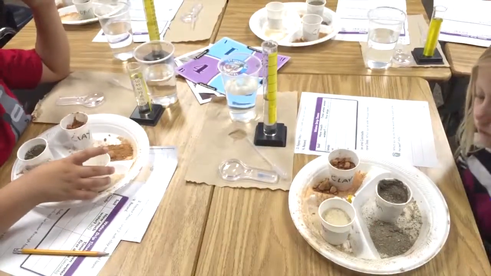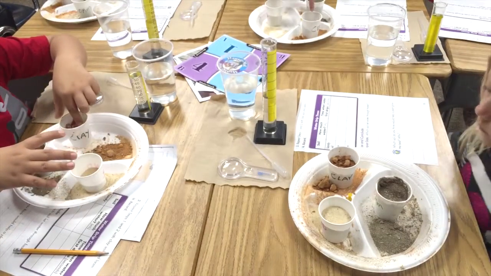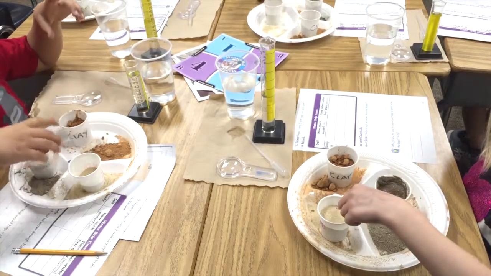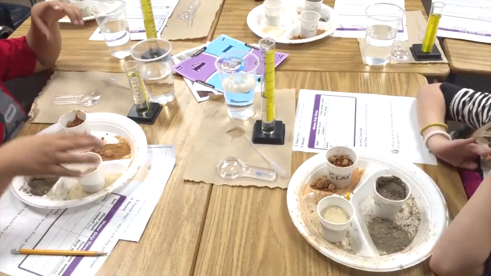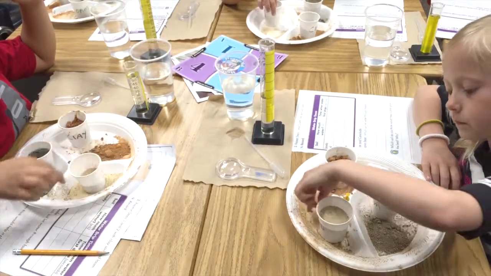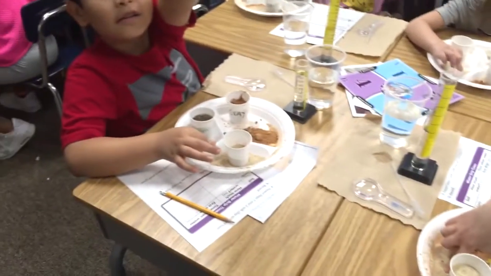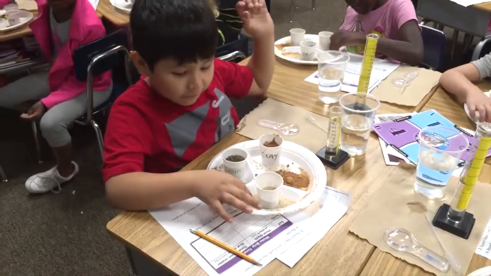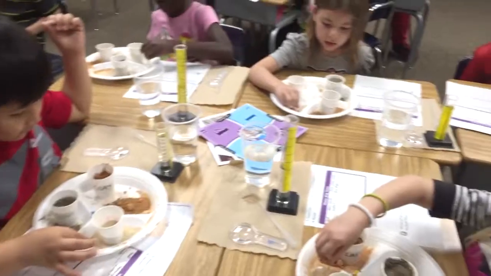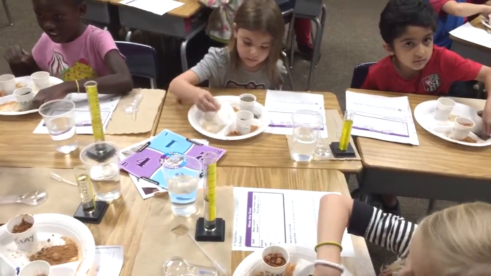Okay. In front of you, you have 3 soil samples. Point to the clay, point to the loam, point to the sand. Now take your 2 fingers and feel the sand that's on the plate. What does it feel like? It feels soft. And smooth. Now feel the loam. What does the loam feel like? Hard and sandy.